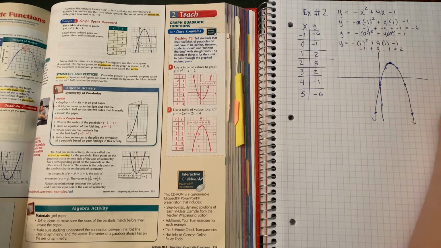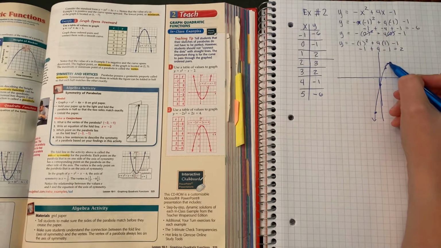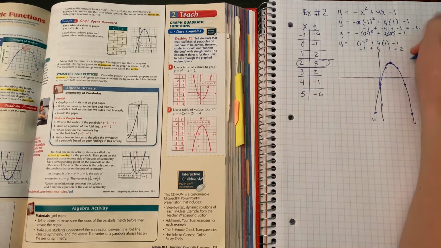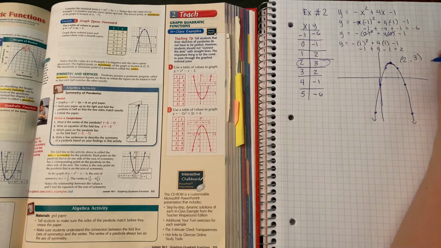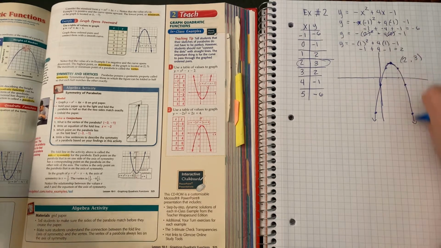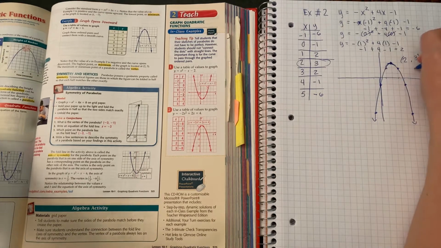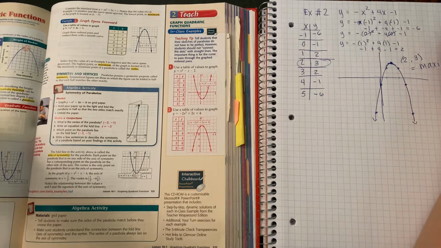What is the tallest point on our graph, or what's the center of our hump? Well, it was this value right here, 2, 3. 2, 3 is the tallest point on our graph, but when it's a downward shape graph, so when it's a negative U sad graph, we call that our maximum. We call it our maximum value.